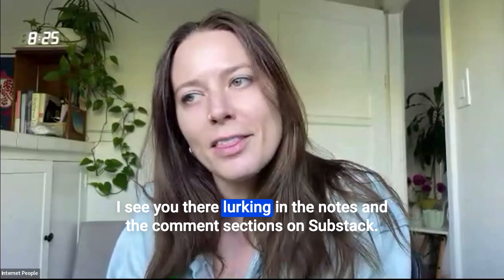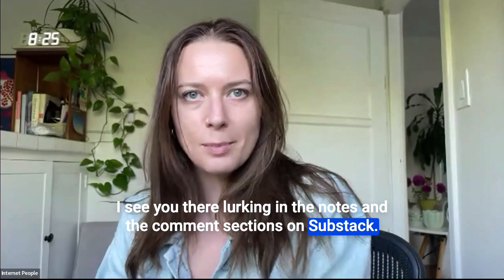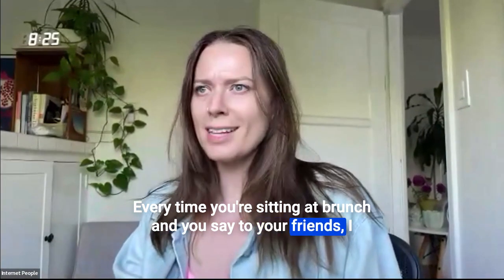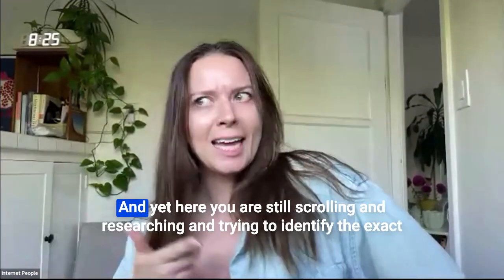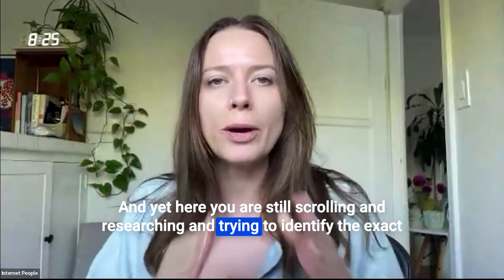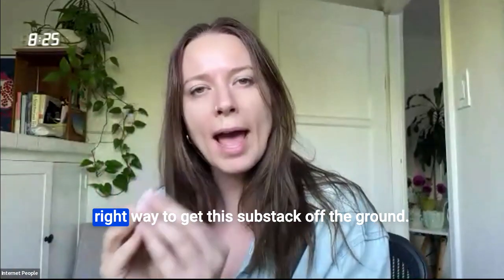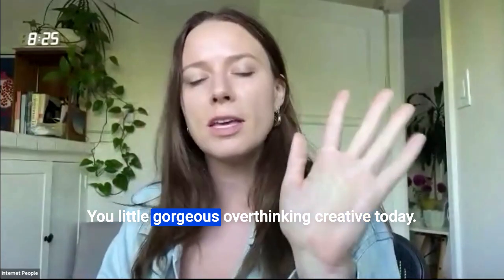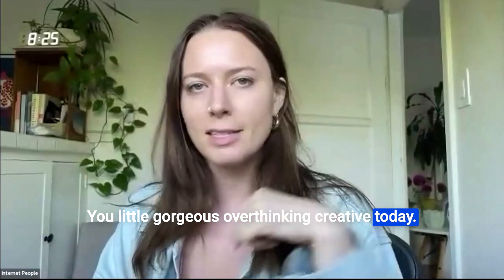I see you there lurking in the notes and the comment sections on Substack. I hear you every time you're sitting at brunch and you say to your friends, I think I'm going to start a Substack. And yet, here you are, still scrolling and researching and trying to identify the exact right way to get this Substack off the ground. You little gorgeous overthinking creative, today that stops.